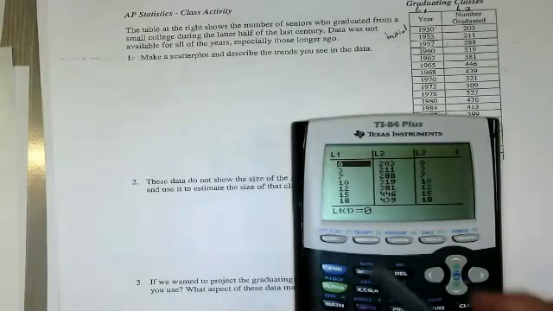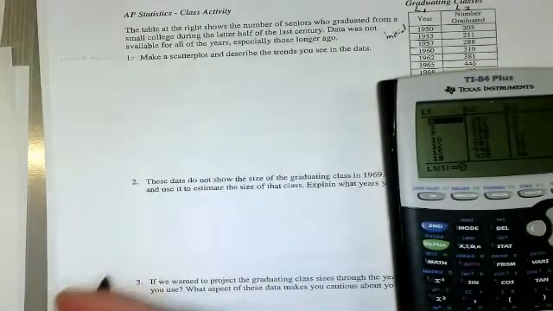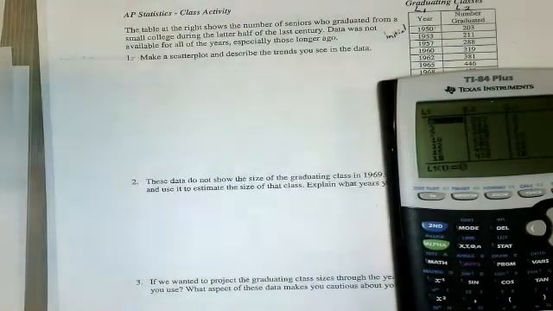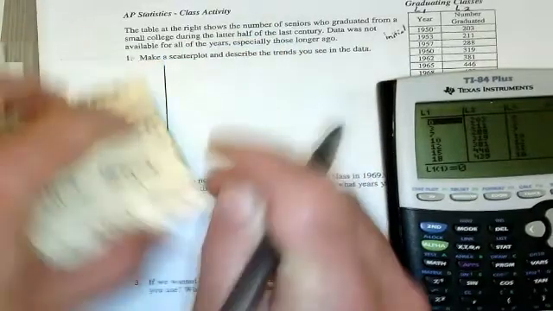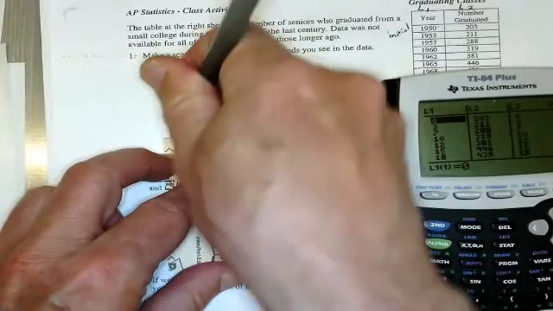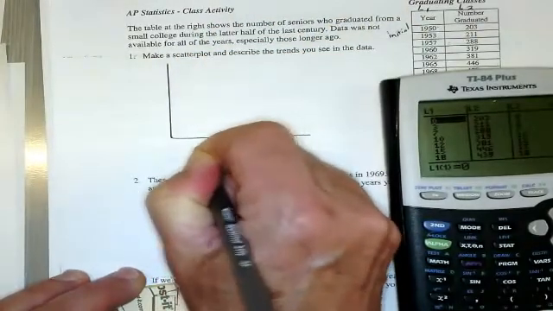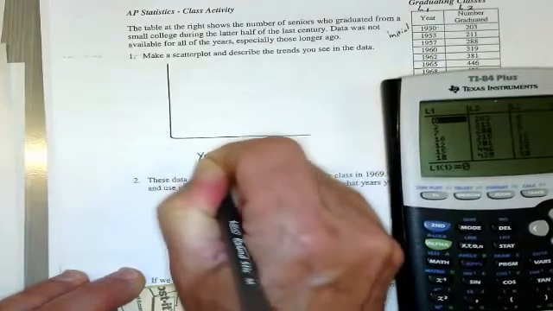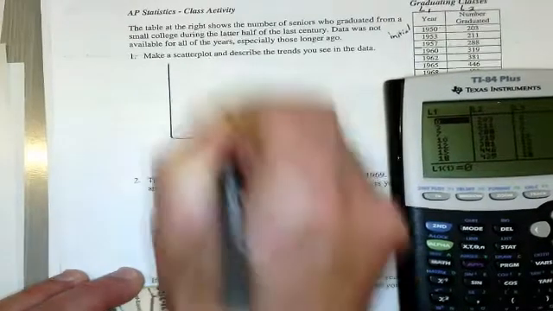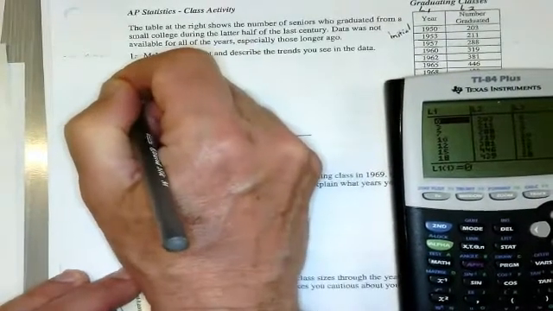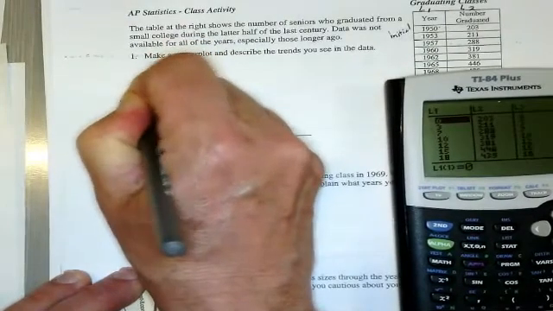So the first thing I'm going to do is let's go ahead and draw our axes here. I'm going to draw my vertical line and then my horizontal line, and I'm going to name this years since 1950. And then this is number graduated.